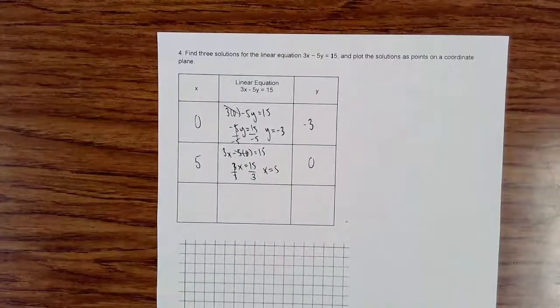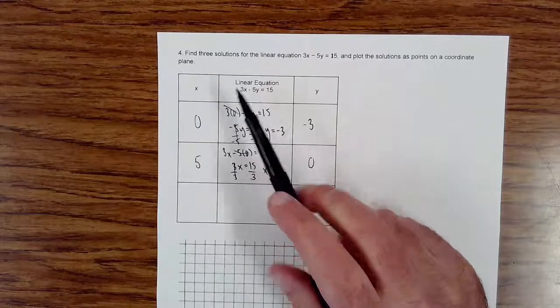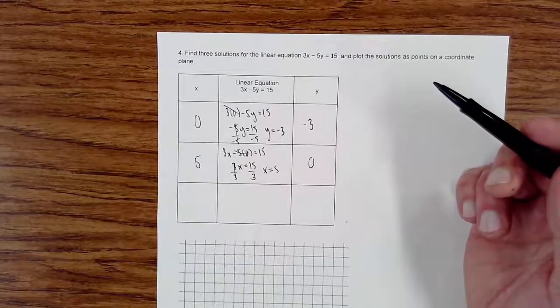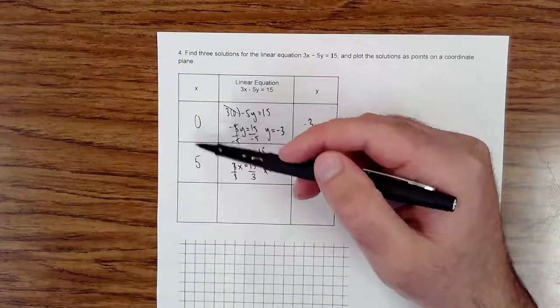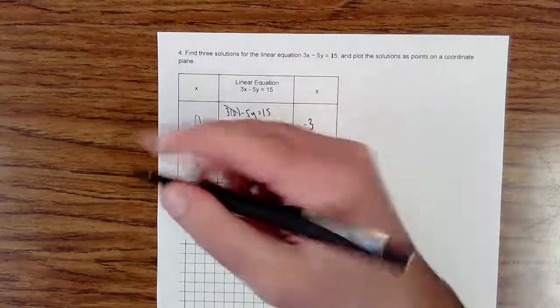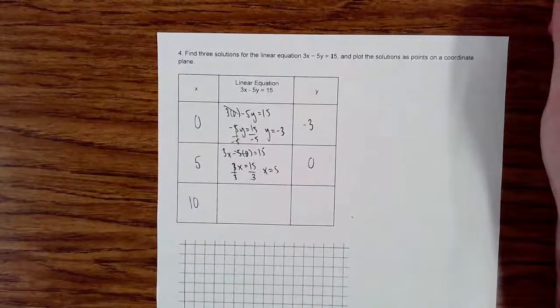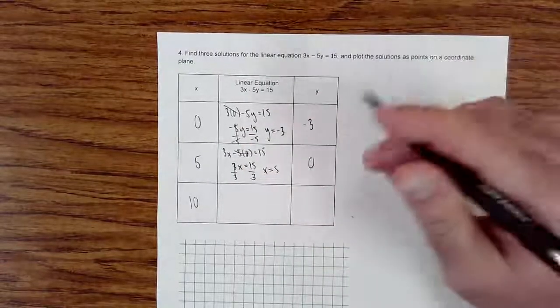Now, you can plug in anything else. You can say plug 1 in here. But if you do that, you're going to get a fraction, which is fine, but I want my life to be easy. So I'm looking for patterns here. I think because it went from 0 to 5, if I go up 5 more, say to 10, I think that it's going to work out nicely, and we'll see if it works out. Okay, so notice patterns like that and try to make your lives easier.